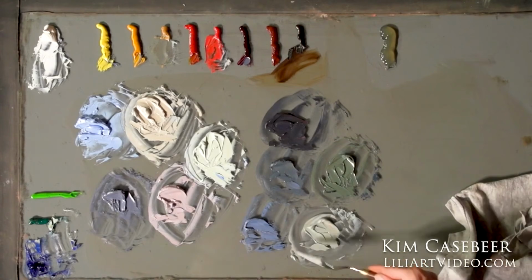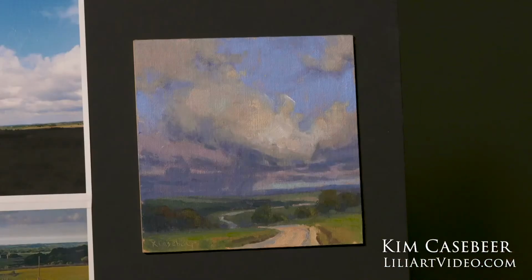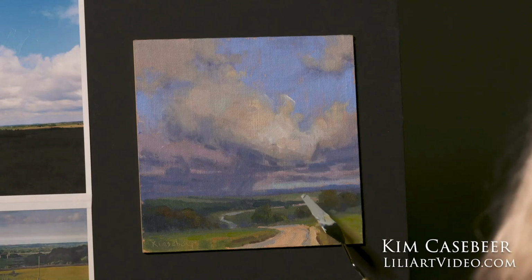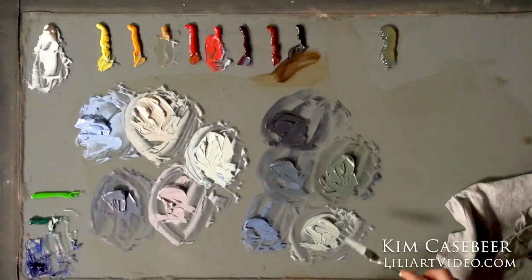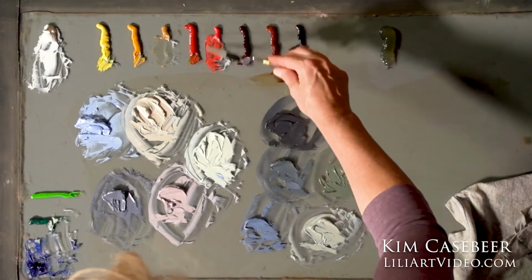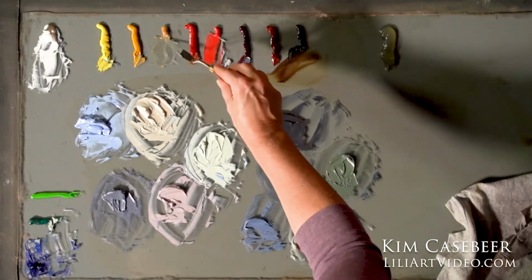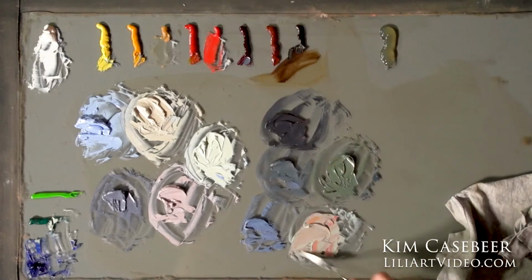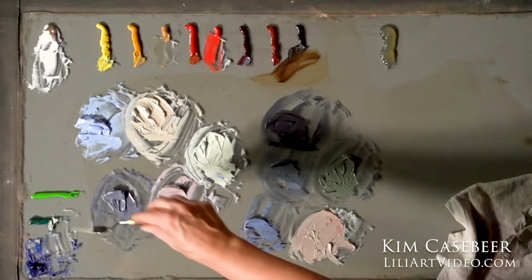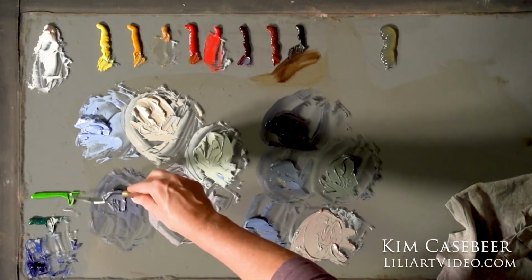This seems pretty light still. Let me test it. Yes, it's too cool and it's too light. So we'll warm it up with some red and a little ochre. Get a little more viridian in there. And maybe even some permanent green.